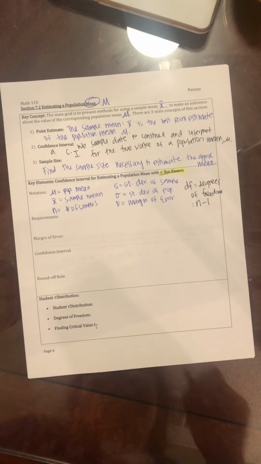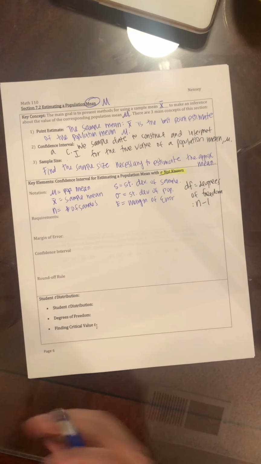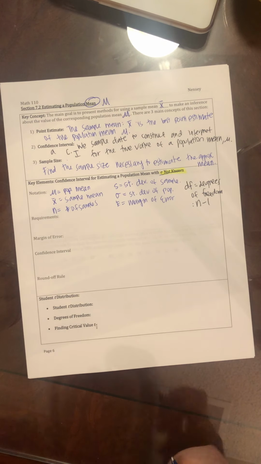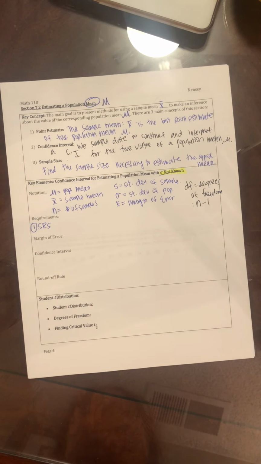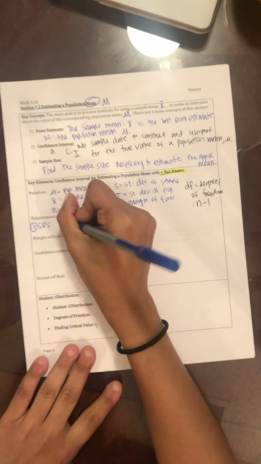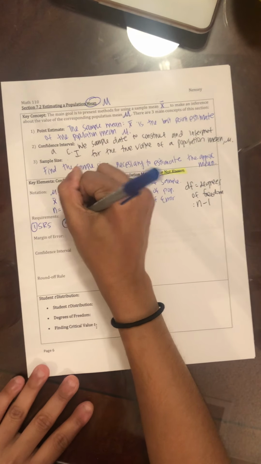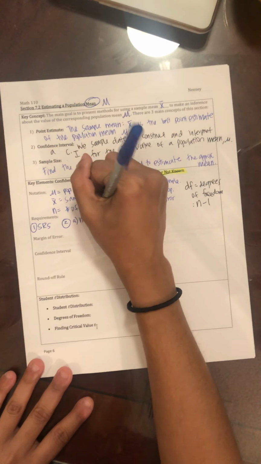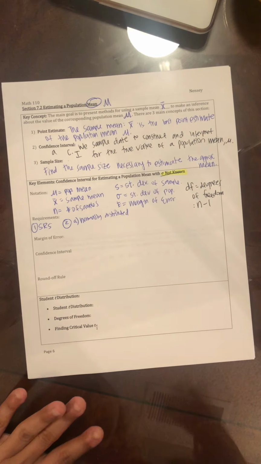Now your requirements. It's not six of them like the last section. There are only two, but one of them is tricky, and we're going to practice that a lot. The first requirement is: is it an SRS, a simple random sample, or does it say randomly sampled or randomly selected? The second check breaks down into three, and we already talked about that. The first one: does it say normally distributed? If it does, we're done.